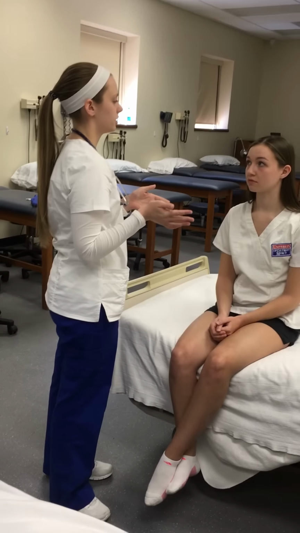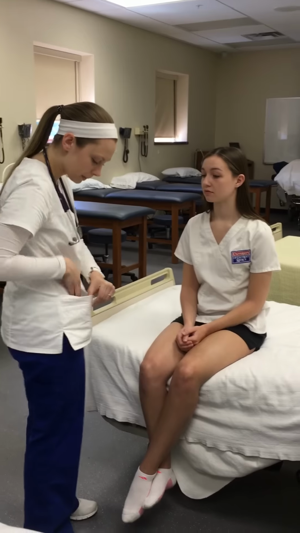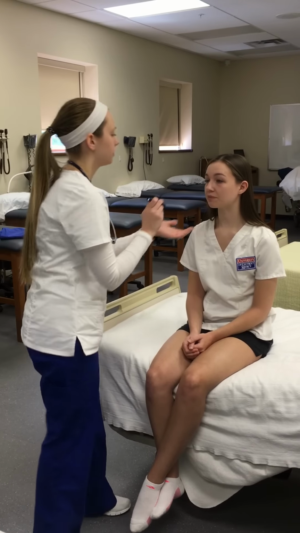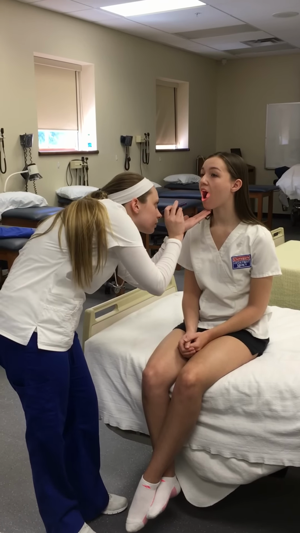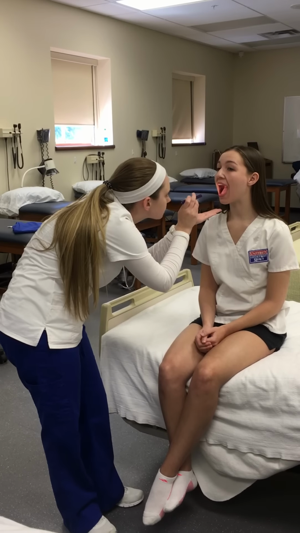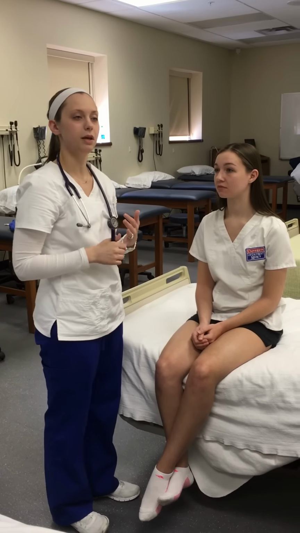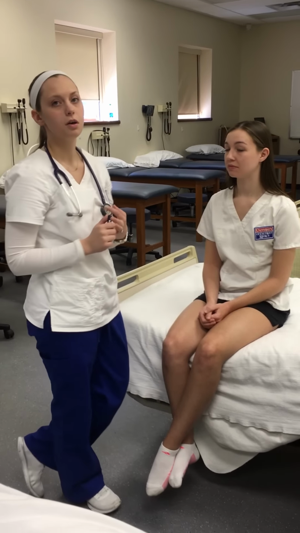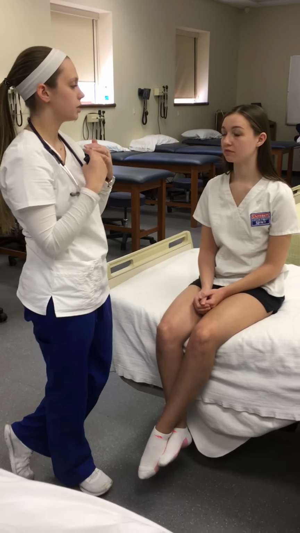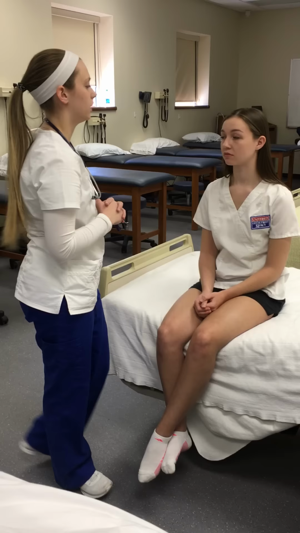Next, I'm going to look at the rest of your face. The patient's nose is midline and the lips are symmetrical. I'm going to have you open your mouth, please. Okay, can you say ah? Okay. The inside of the patient's mouth is pink and the membranes are moist and free of any lesions or bleeding. The patient's gums are pink, moist, and free of any lesions, swelling, or bleeding.